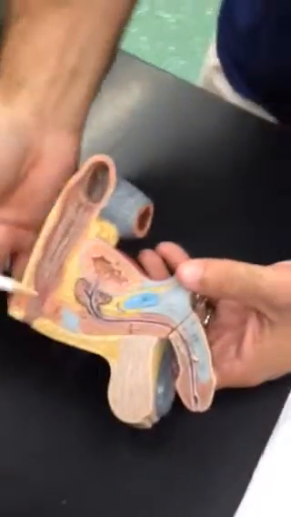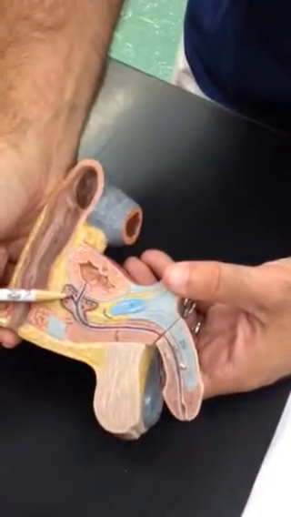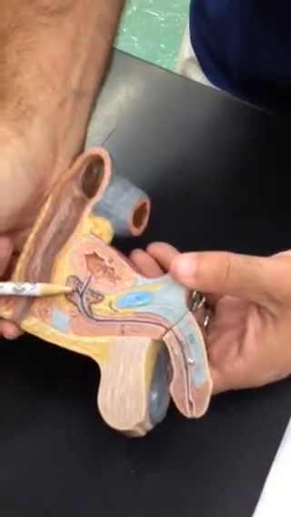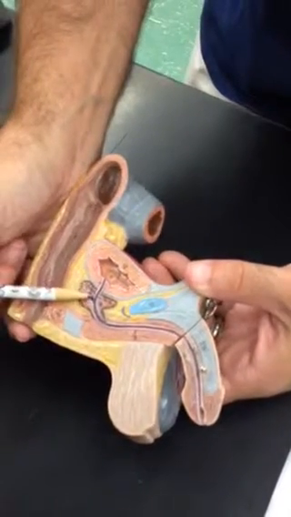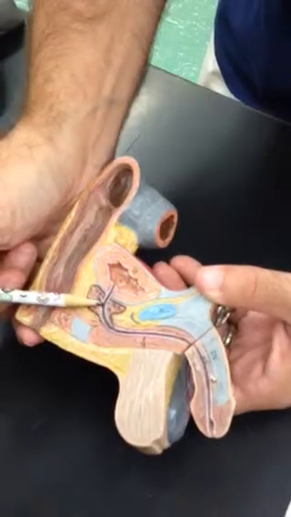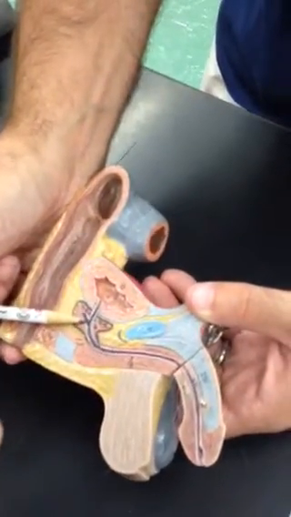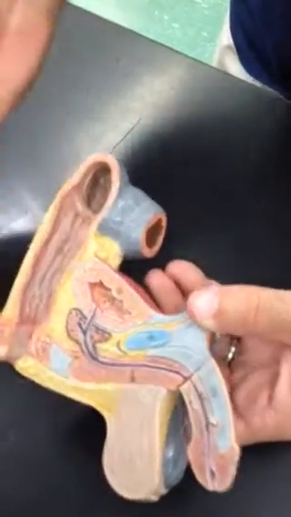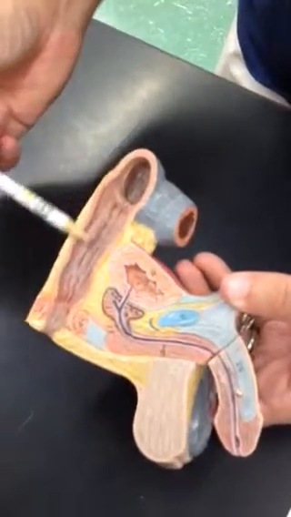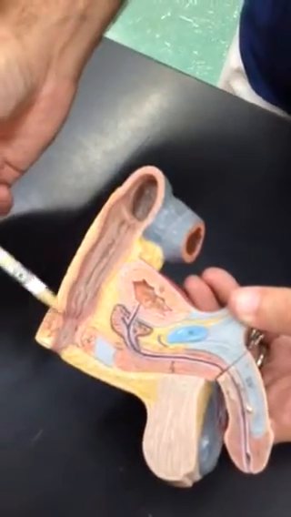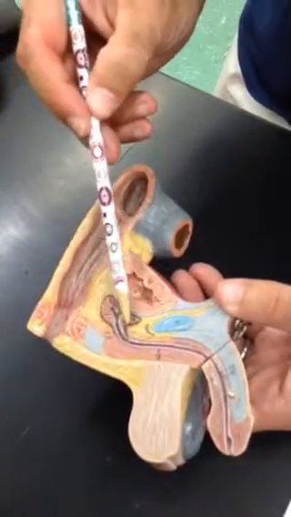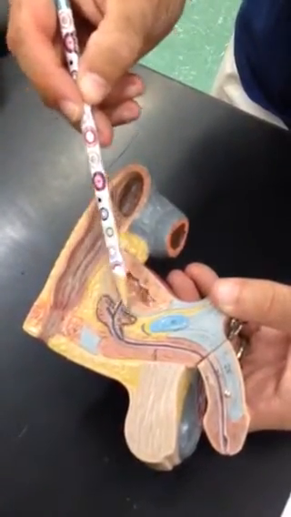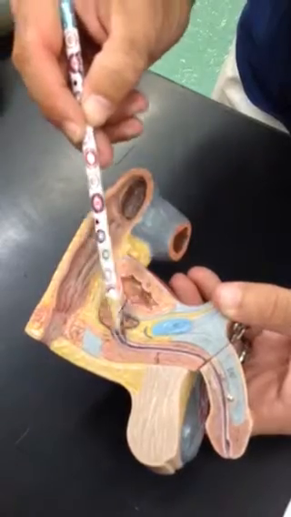We're going to flip the model over. This area from this point to this point, so there's just a little stretch that you can see here on this model right here, is the ejaculatory duct. We're going to come back over to here. This area is the rectum. Coming back over here, you'll see this structure. And this is the prostate gland.